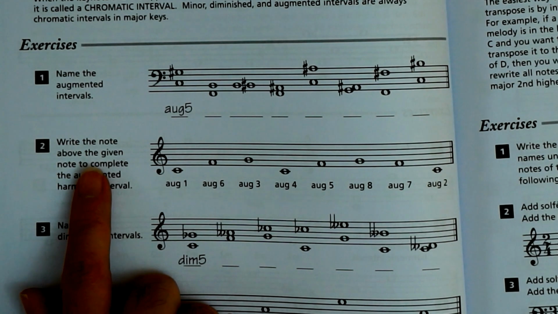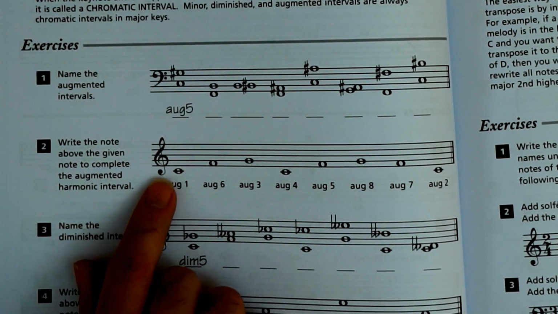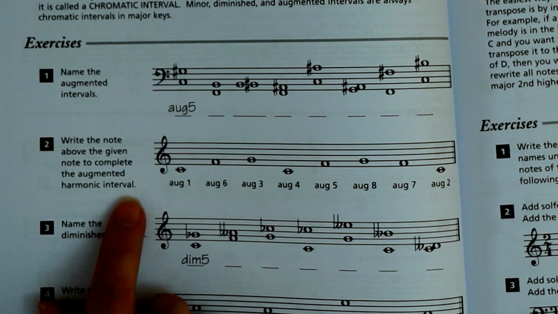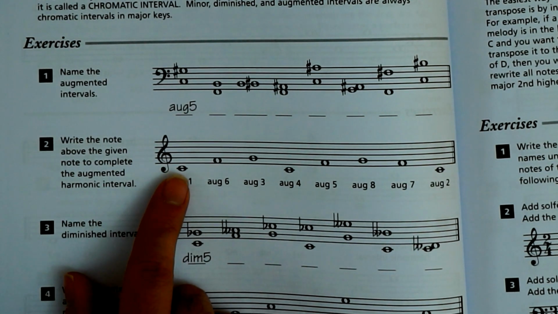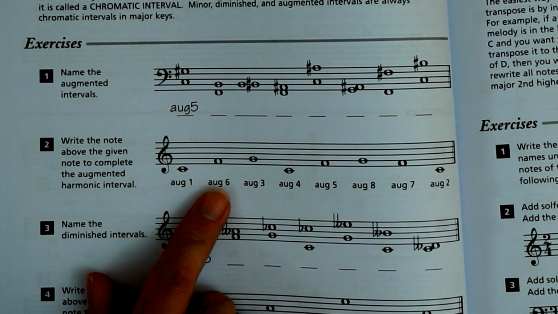Write the note, oh, this is going to be tricky, above the given note to complete the augmented harmonic interval. So remember, for now you can use this stuff up here to cheat a little bit since you are new to it. An augmented one would just be from C to C sharp, since we're taking that unison and we're sharping it.